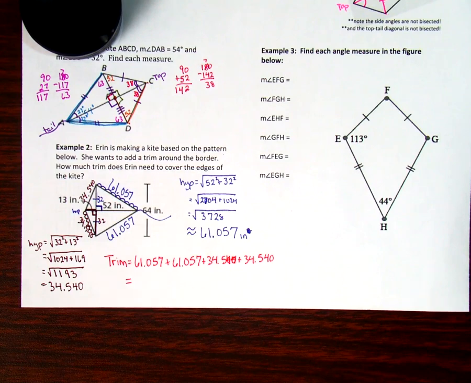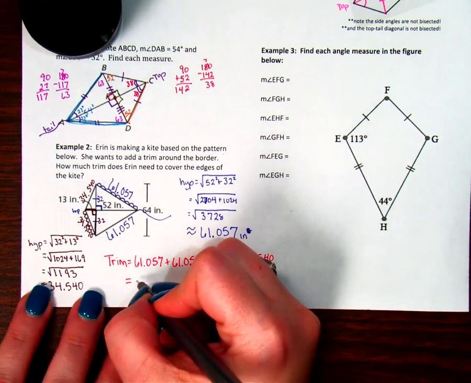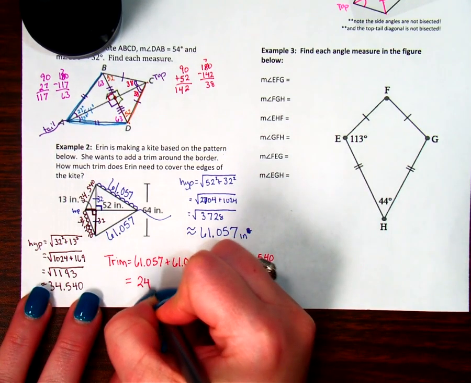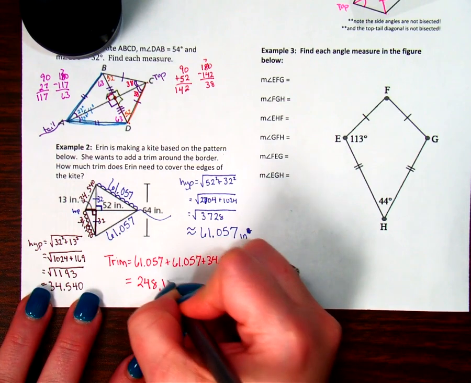61.057 plus 61.057 plus 34.540 plus 34.540. If I hit all the buttons right, we should be 248.137 inches.